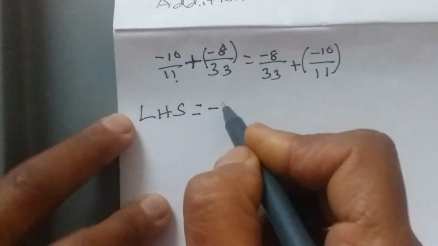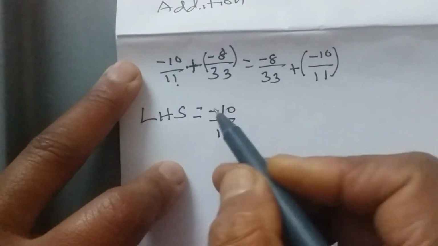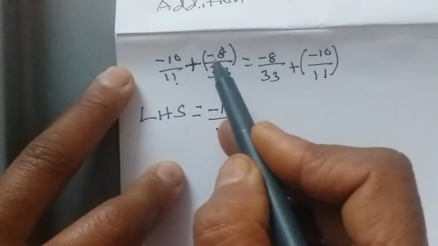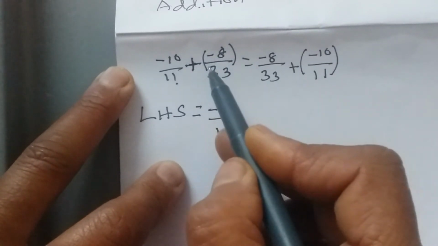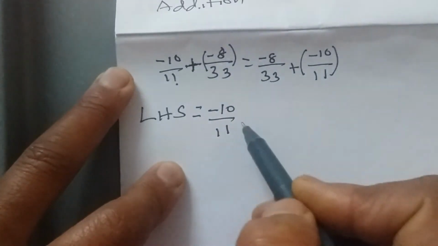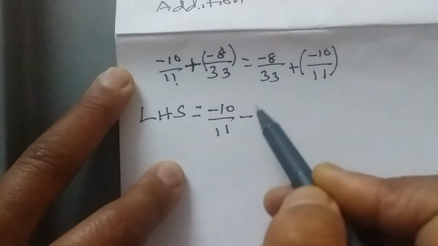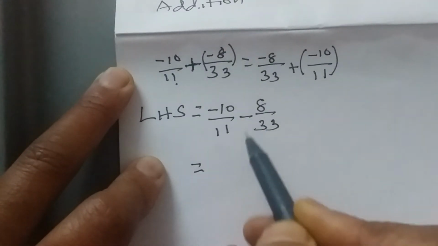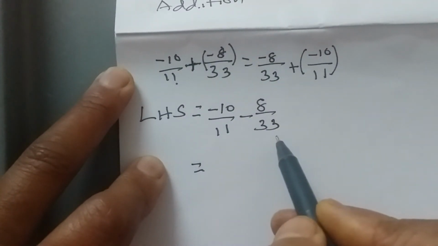Okay, so write the left hand side as it is. It is minus 10 by 11, and whenever there are two signs, we have to change them into one sign. How to change? By multiplying. Bracket means multiplication. Plus into minus is minus. Write it at the center, and 8 by 33.